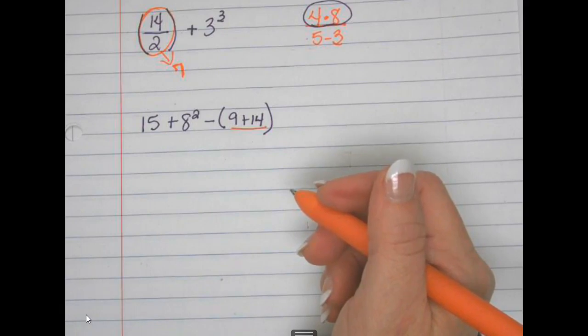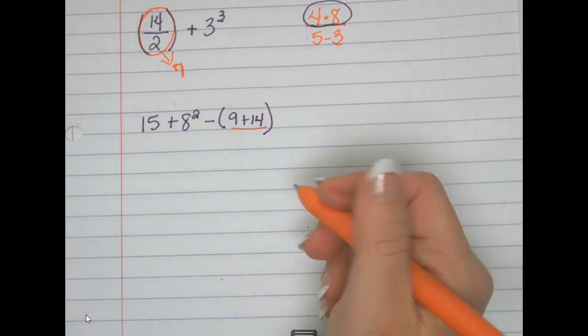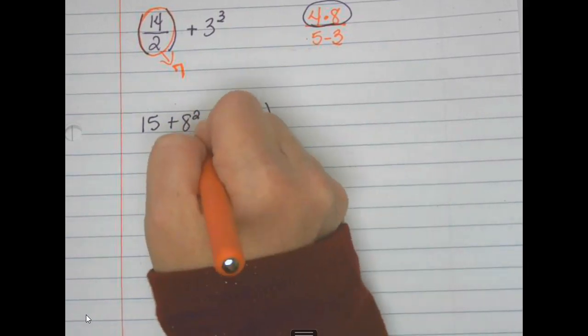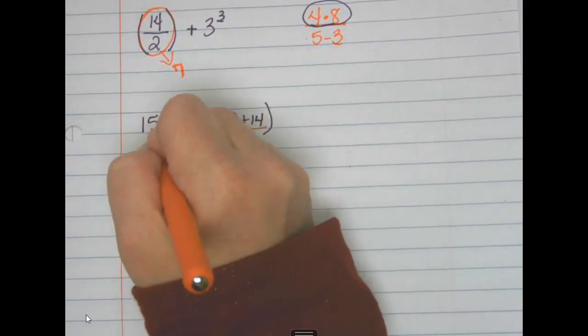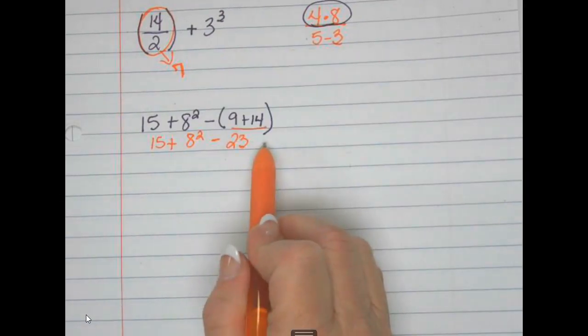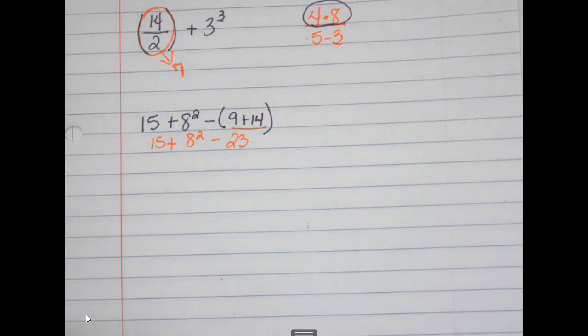Nine plus 14, 23. 15 plus 8 squared minus 23. Notice I still just underlined what I'm doing first, and I'm bringing everything down.